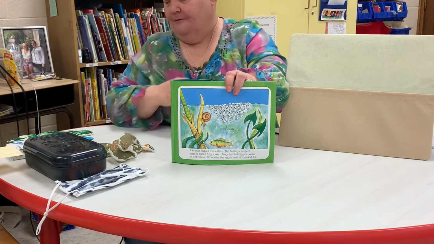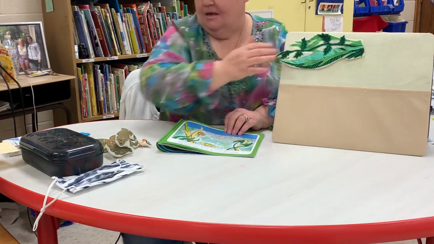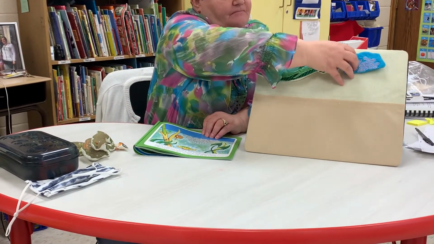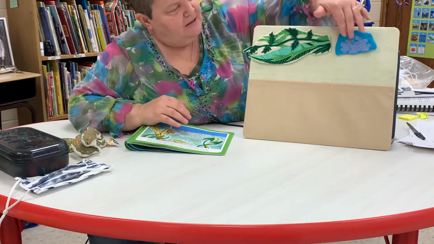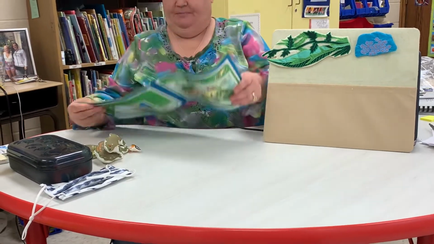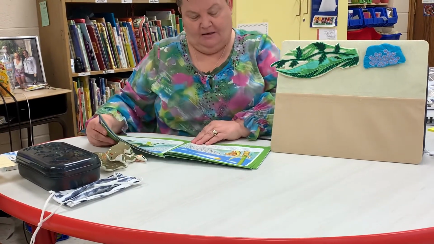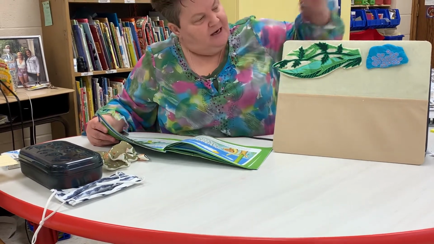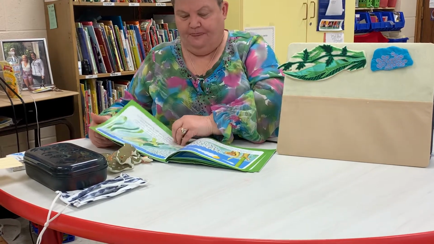So the mommy, here's the pond. Okay? The mommy lays all the eggs. There's the pond, and there's the eggs. And here's the eggs in the book, okay? So that's what happens first. Mommy lays eggs in the pond. These eggs do not have shells. They're inside a jelly-like covering, okay? And they float on the surface, okay?